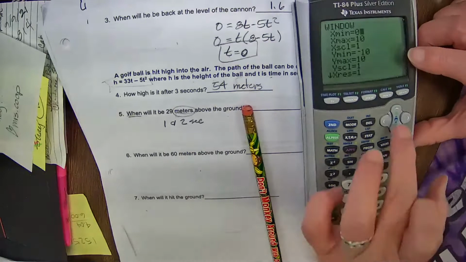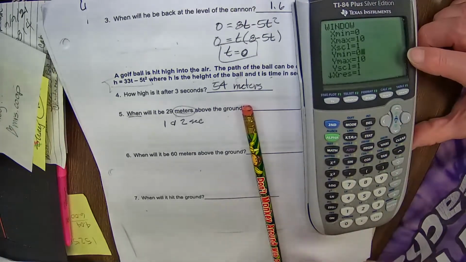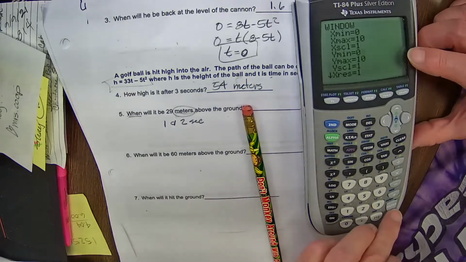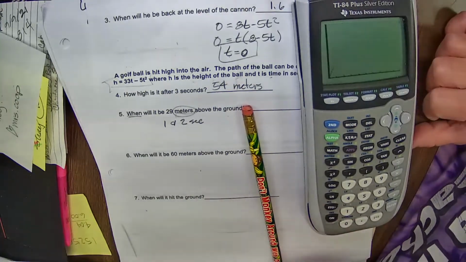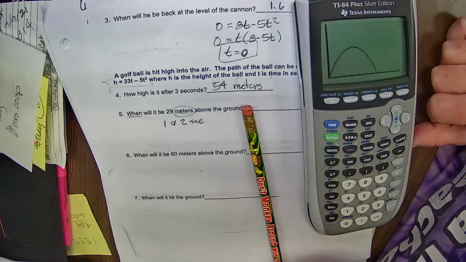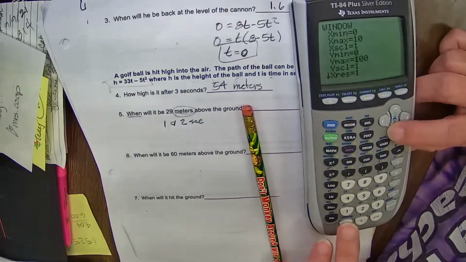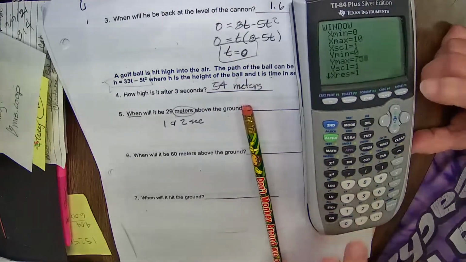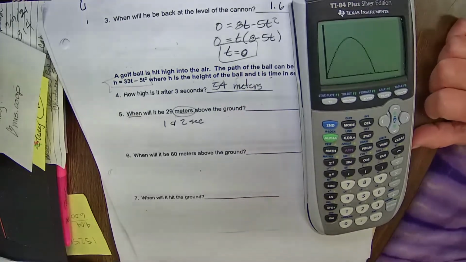We're going to go to 10, so that's fine. But for the y's, I want to start at 0, and I want to go to, I don't know, let's try 100 and see what that does. Okay, so I'm going to go back and refine that a little bit. I want my y max to be like 75. Okay, so I got that.